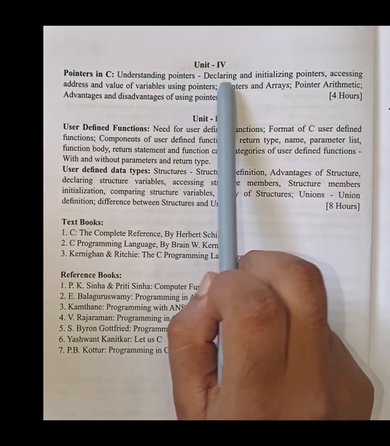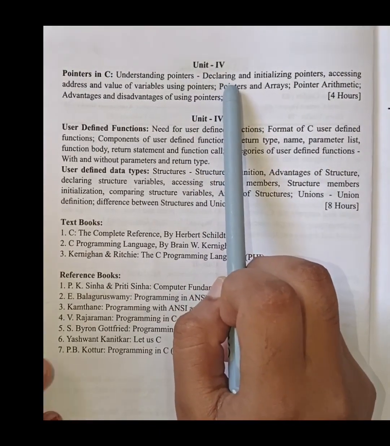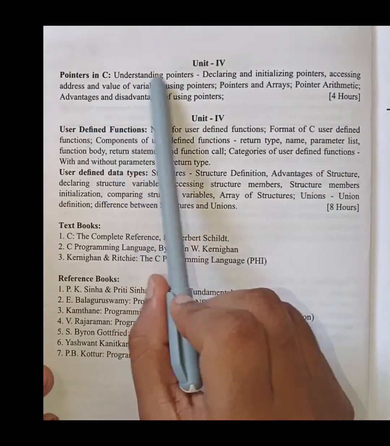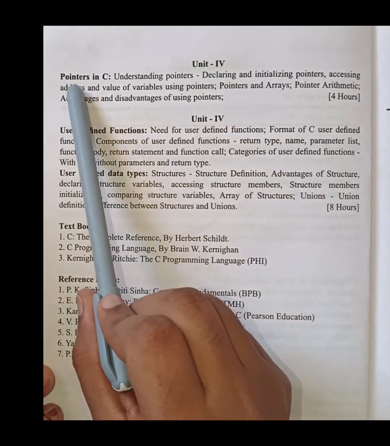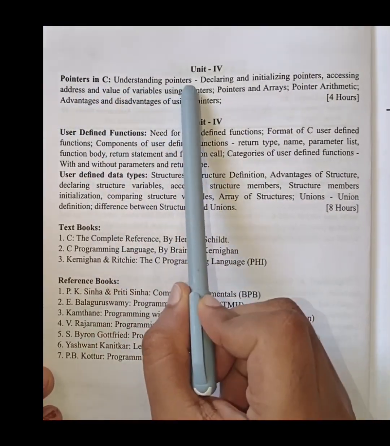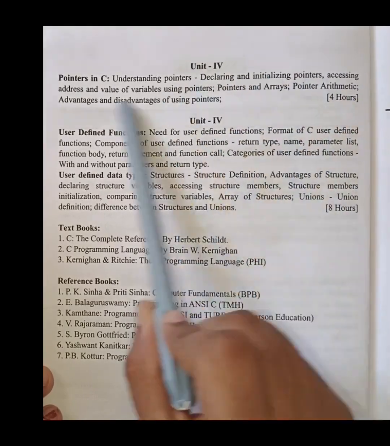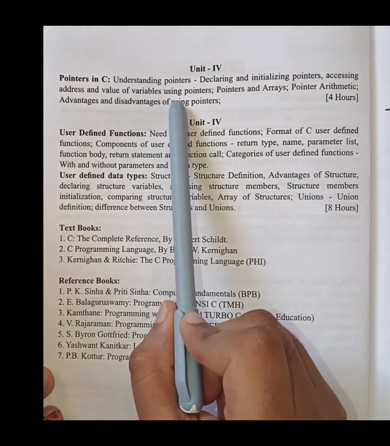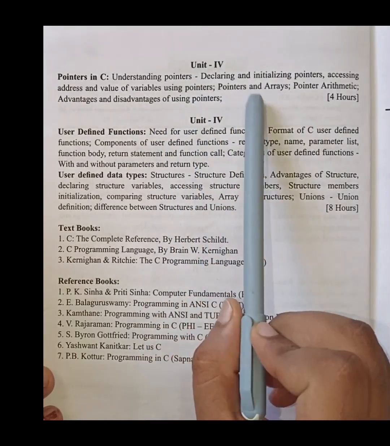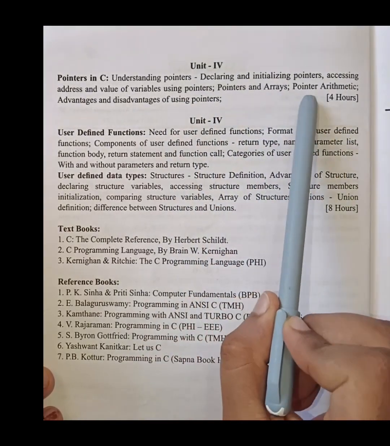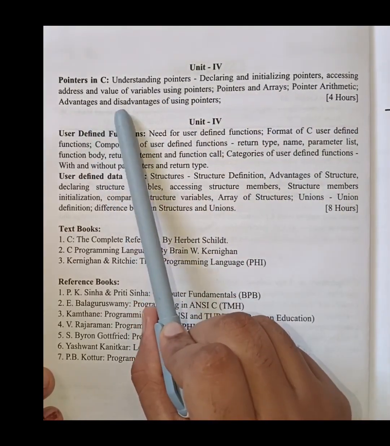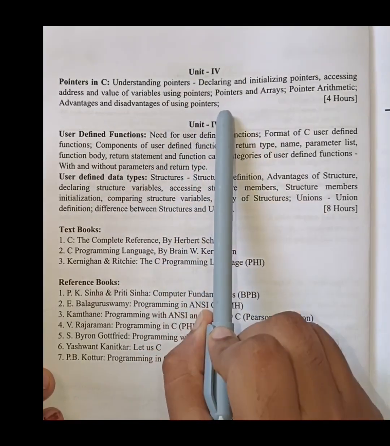In unit 4 you can see only one chapter called pointers in C. In pointers in C you can see various topics like understanding pointers, declaring and initializing pointers, accessing address and value of variables using pointers, pointers and arrays, pointer arithmetic, advantages and disadvantages of pointers.